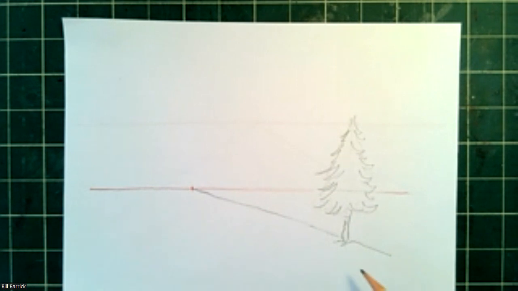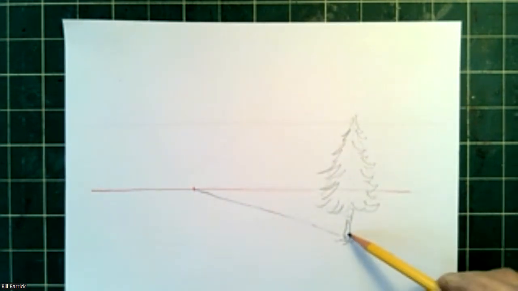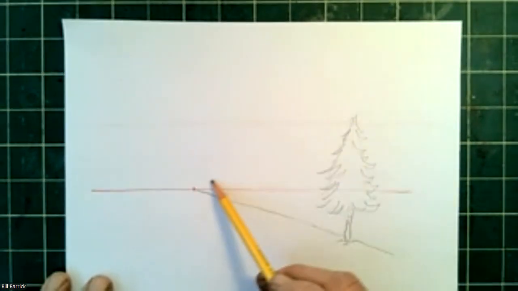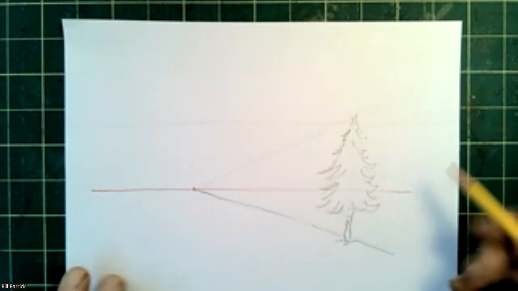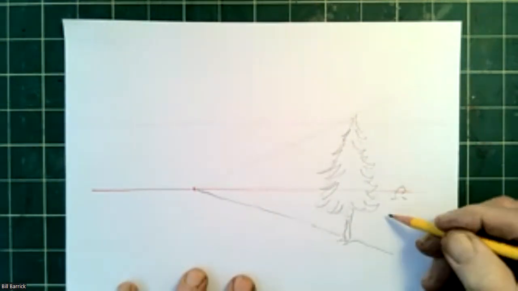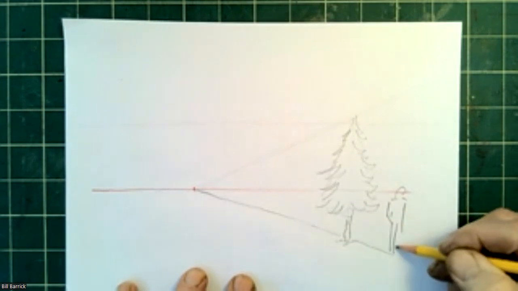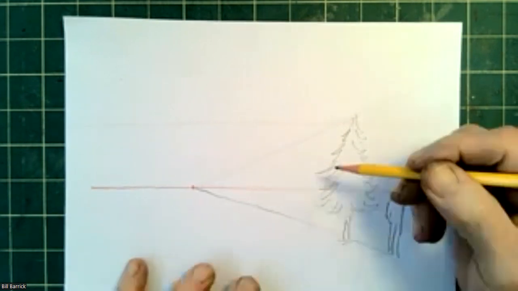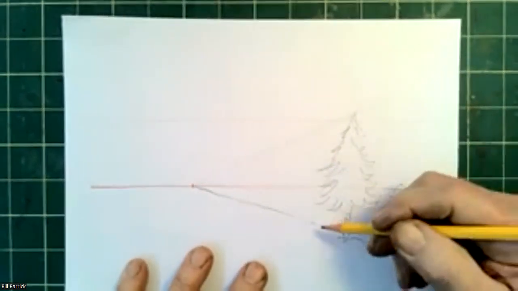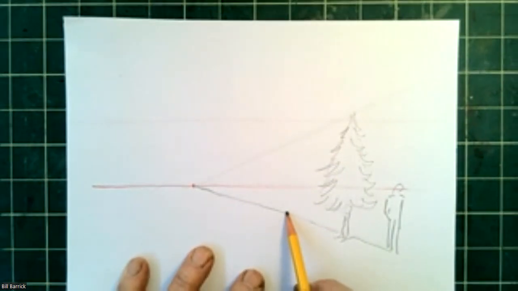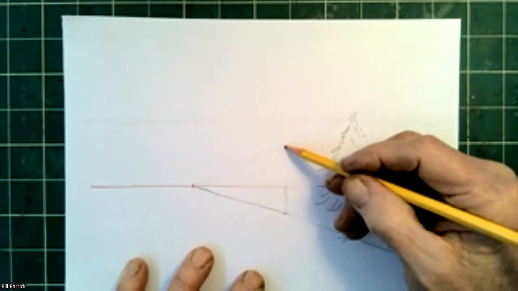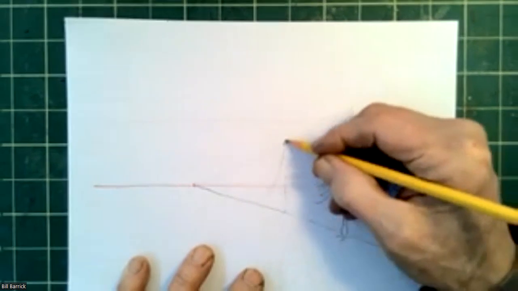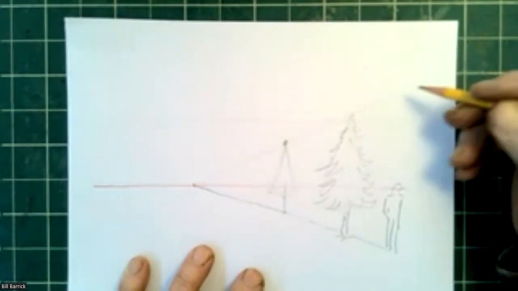Trees, same principle. I've got my first tree, and I want to do, say, a row of trees that are equally spaced. Just take the top of that tree. Again, I'm using an eye level, which is if I'm standing by the tree. I'm not going to draw the whole tree each time, but let's say the trees are spread out about this far. Here's the bottom of a tree, and I'll just put in a triangle to represent the tree. But what I'm concerned with is that top point.